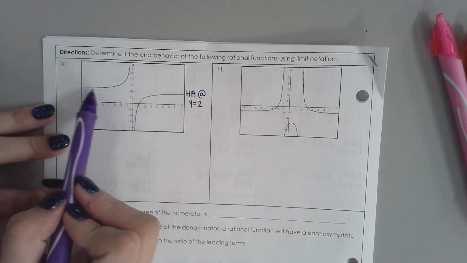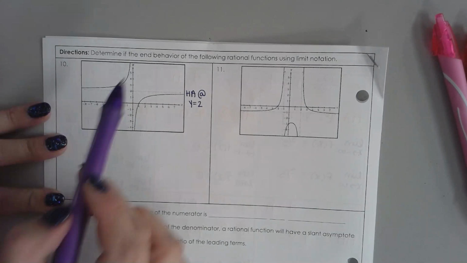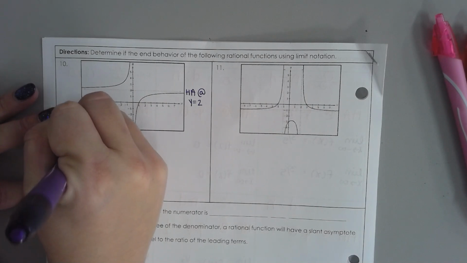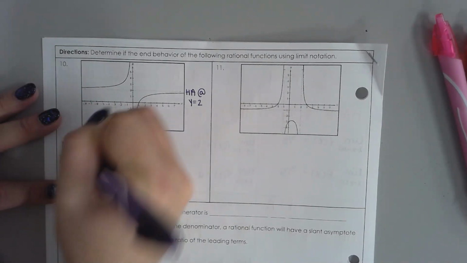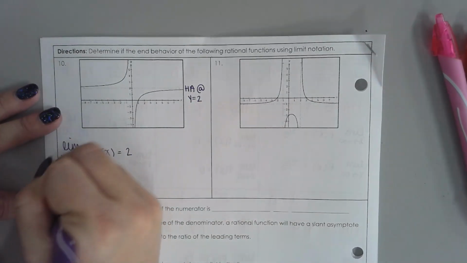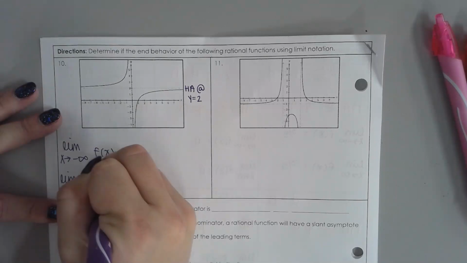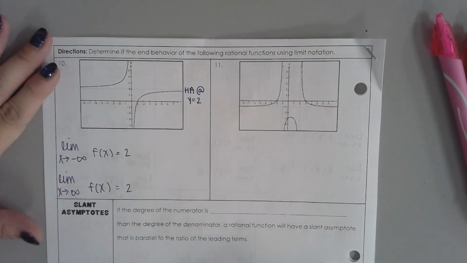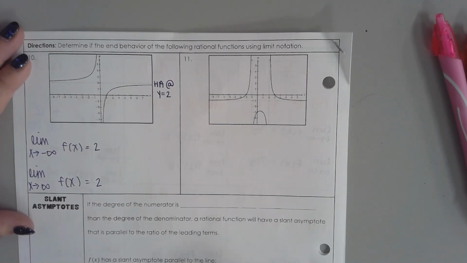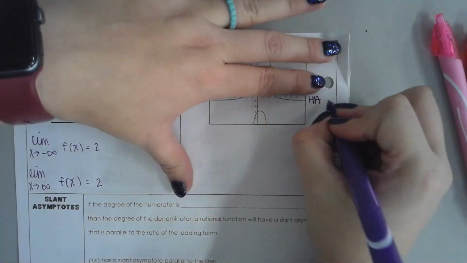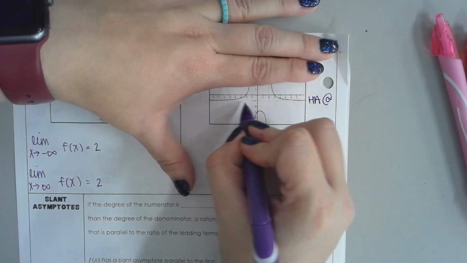And on the left side, same thing. It's getting close to 2. It's not going down forever because it's never going to cross over that barrier. So the limit as x approaches negative infinity of f of x equals 2. And the limit as x approaches positive infinity of f of x equals 2. And then this one has a horizontal asymptote. It does not copy well, but you can kind of see the lines there at -1.